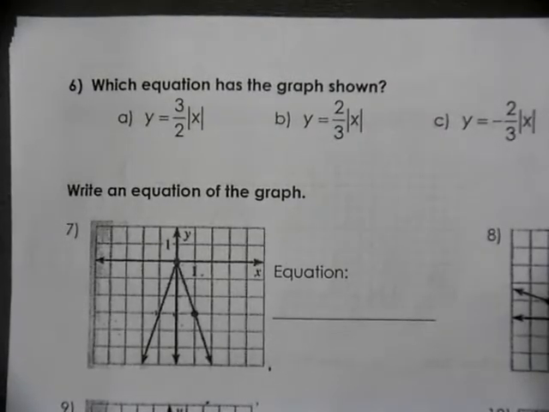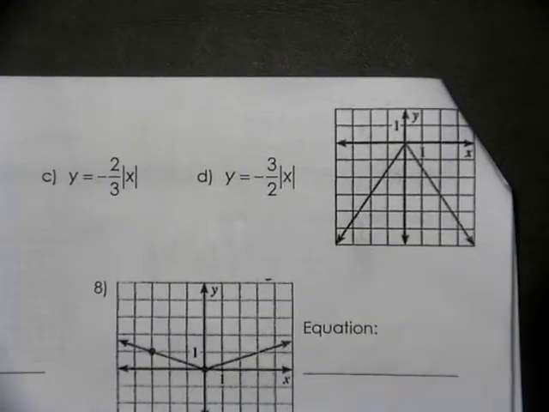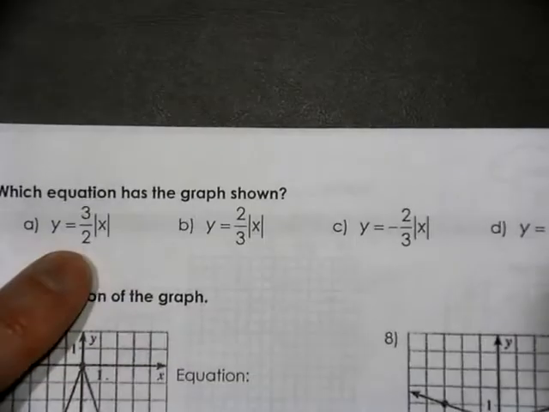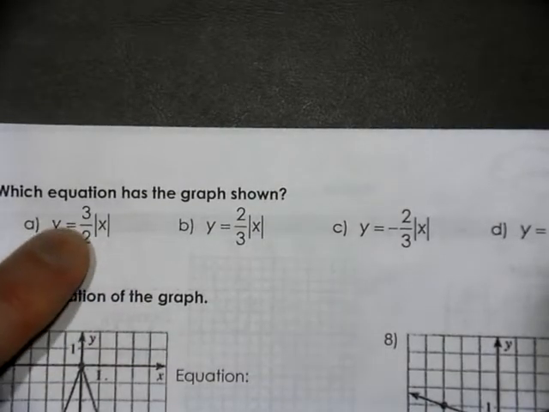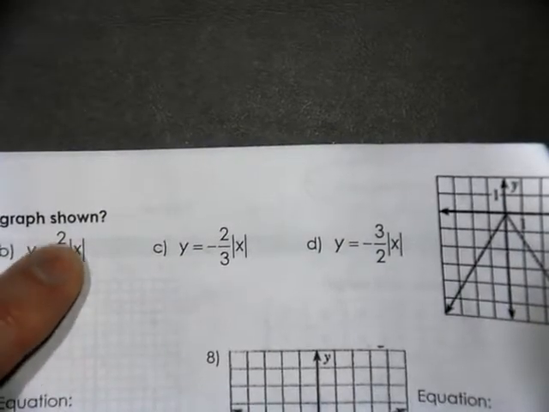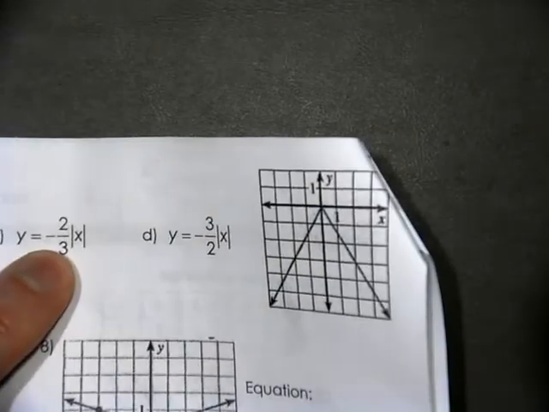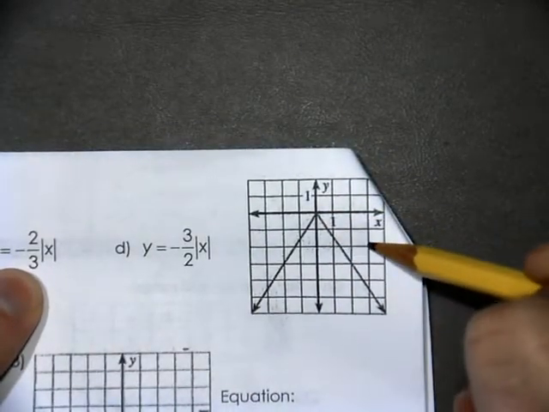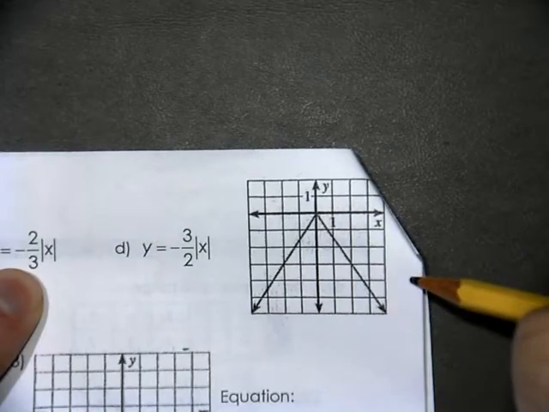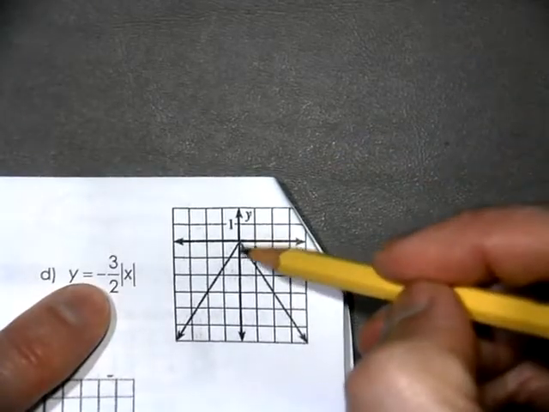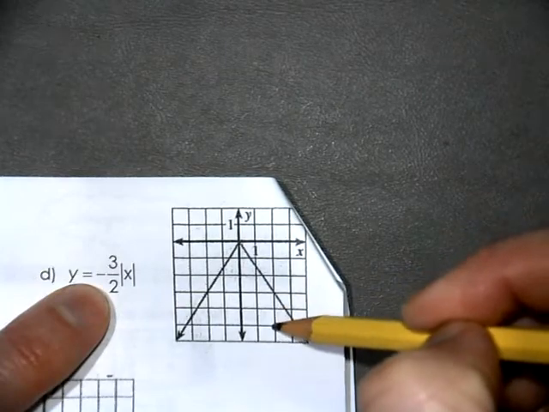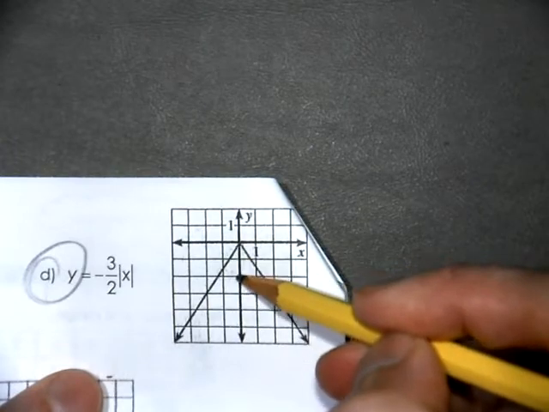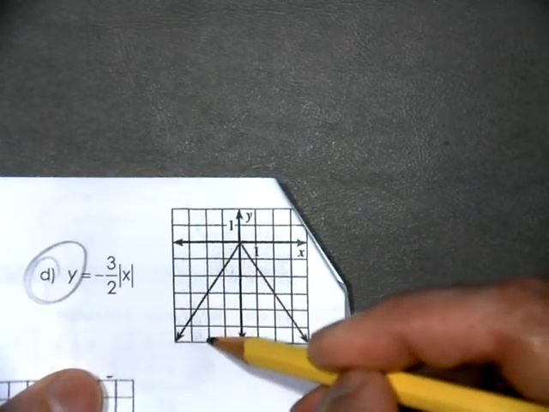On the flip side, we're looking to see what equation makes this graph. This equation would open up because it's a positive a value, open down because it's a negative a value, but the slope would be down 2 over 3, which doesn't fall on it. This one is down 3 over 2, right on it. Down 3, backwards 2.